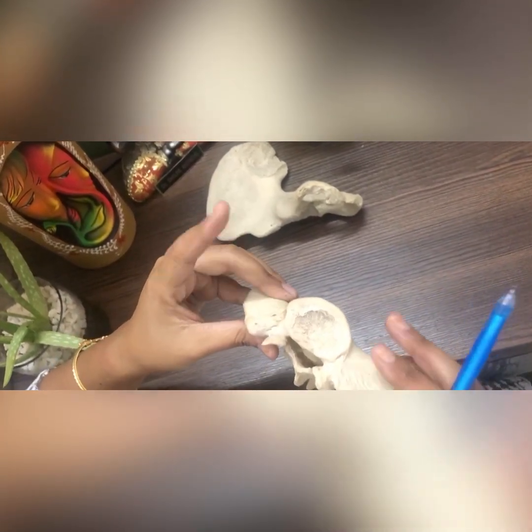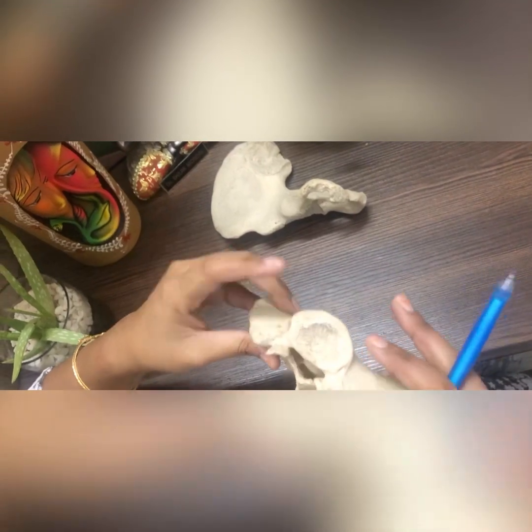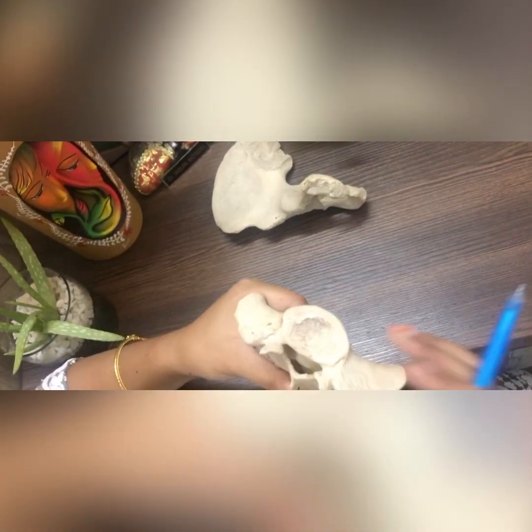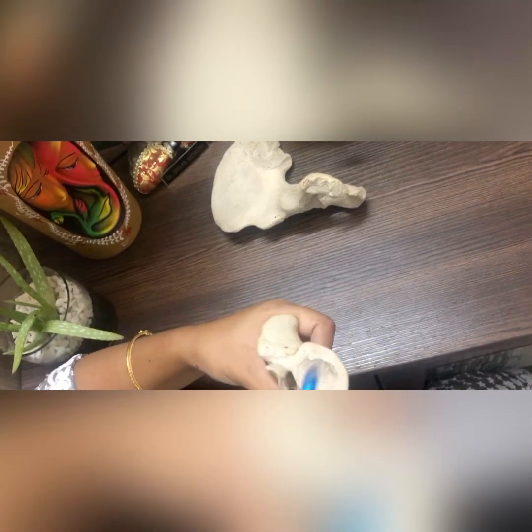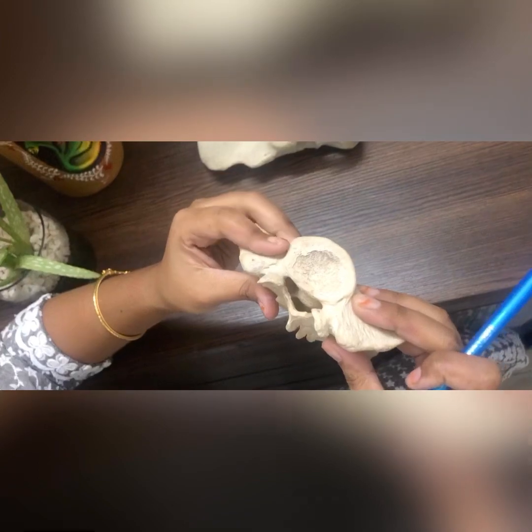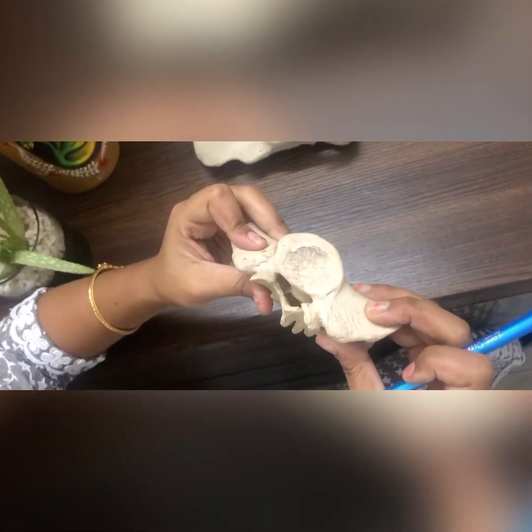This is actually composed of the upper surface of the first sacral vertebra, that is the body of the first sacral vertebra, and these are the 2 lateral masses.